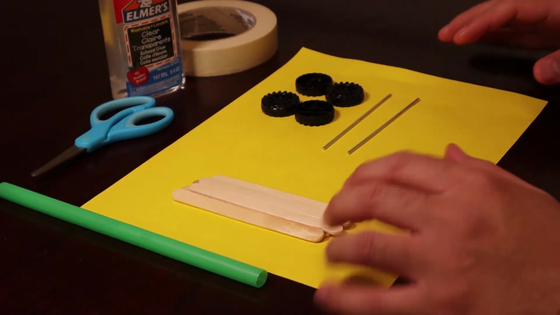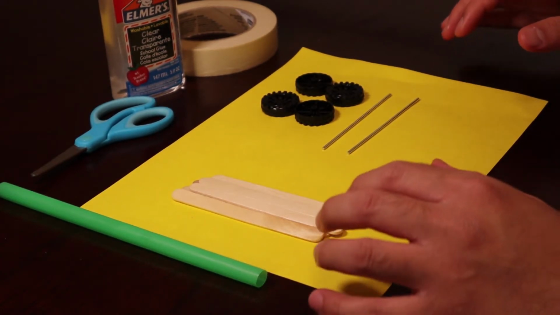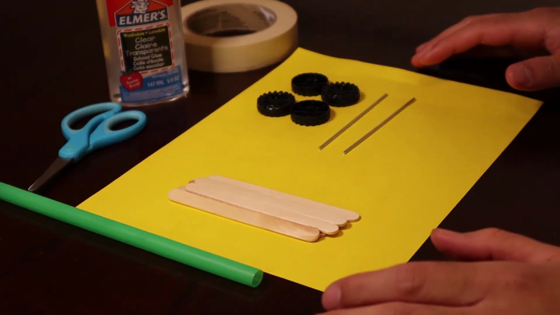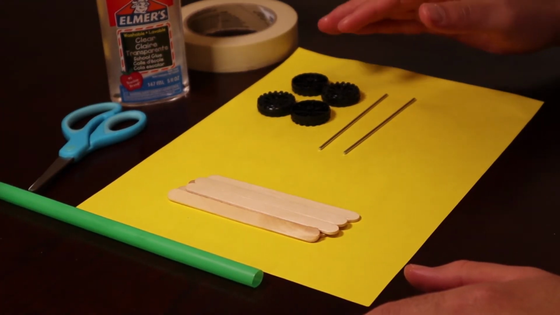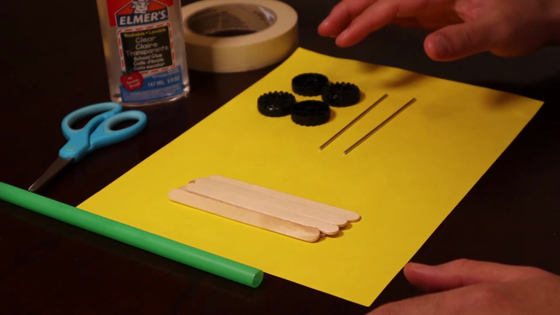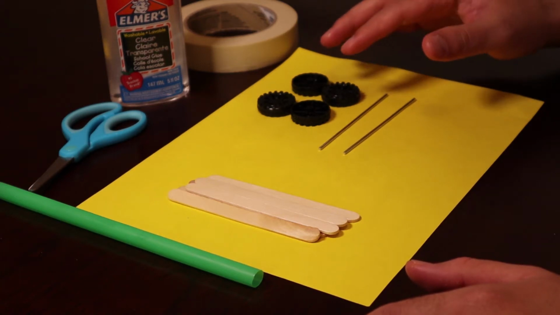Step number 4 is prototype. This is where you're going to be building your design based on your sketch. Keep in mind that this challenge will be a bit more difficult, but that's okay. Keep trying, keep persevering, and you will be proud of your results.